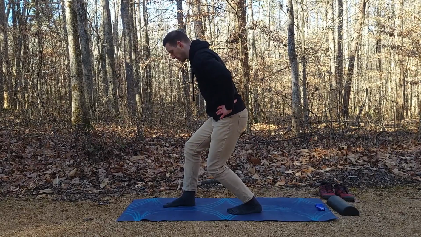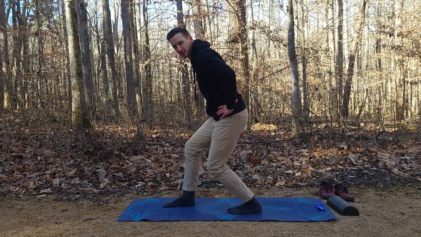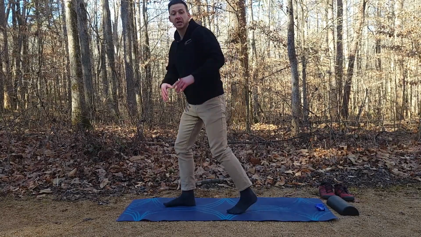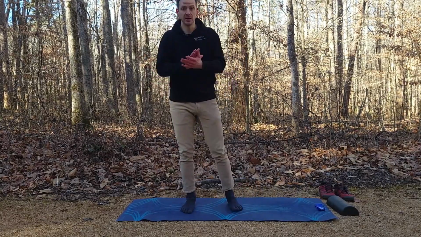Again, you should feel a pretty big stretch in the front of the ankle. You might get a little bit in the calf and Achilles as well. Again, going for about 10 seconds, 10 times. Now there's our ankle mobility.